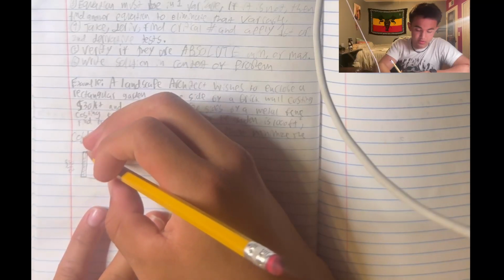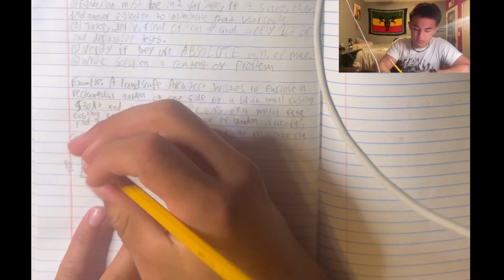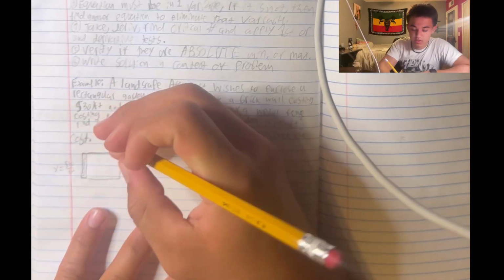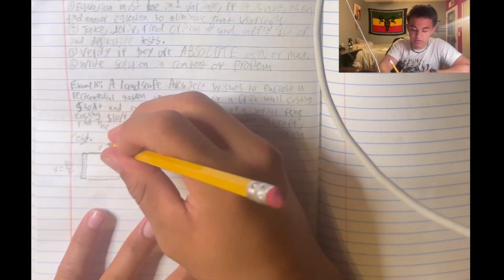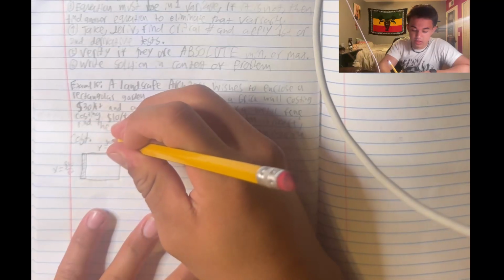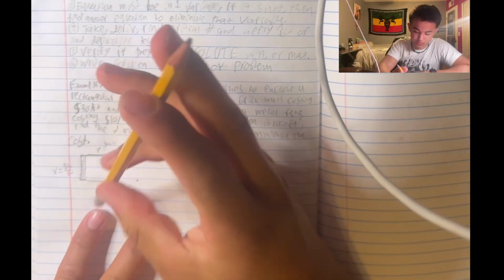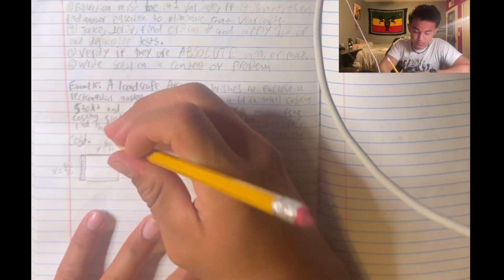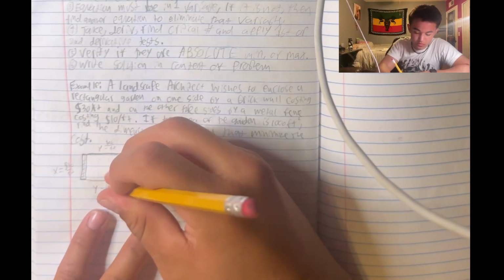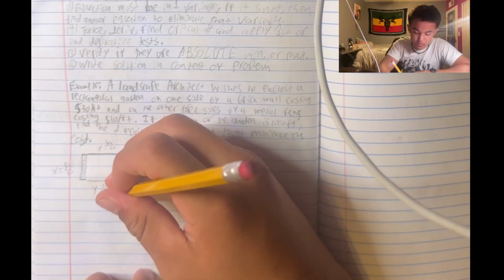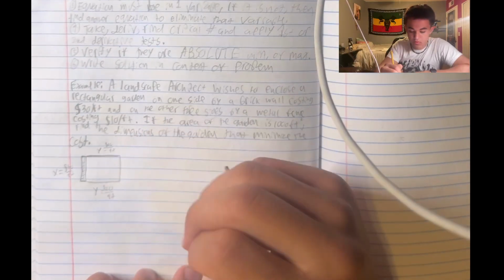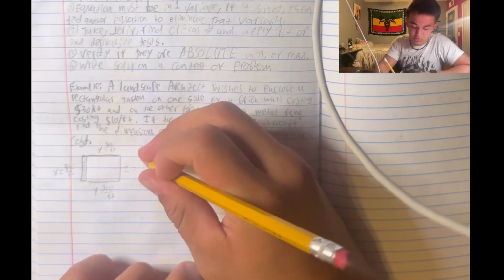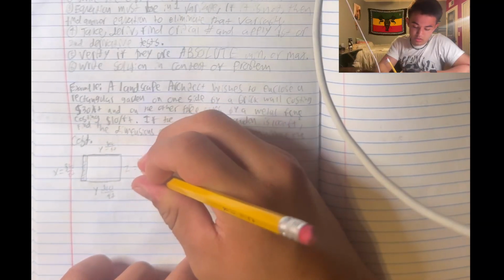And we'll call this X. And then we'll call these 2 sides Y, which is equal to $10. And then we got Z, which is equal to $10 per feet.